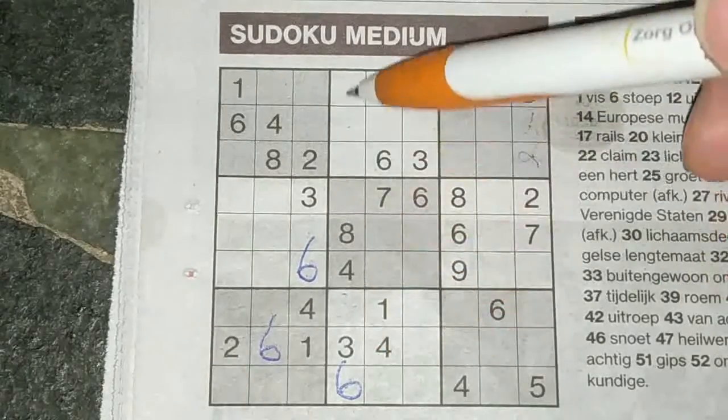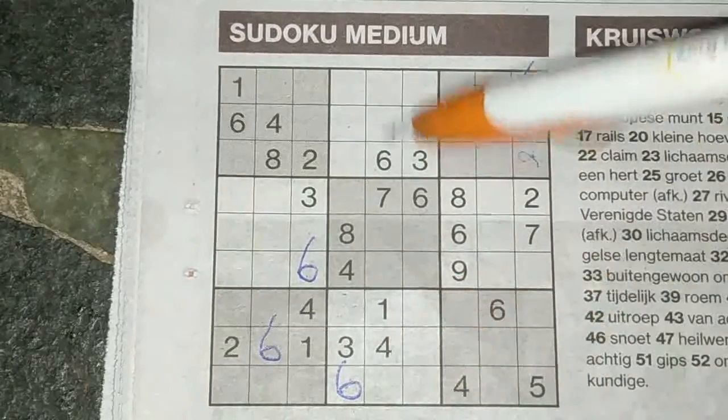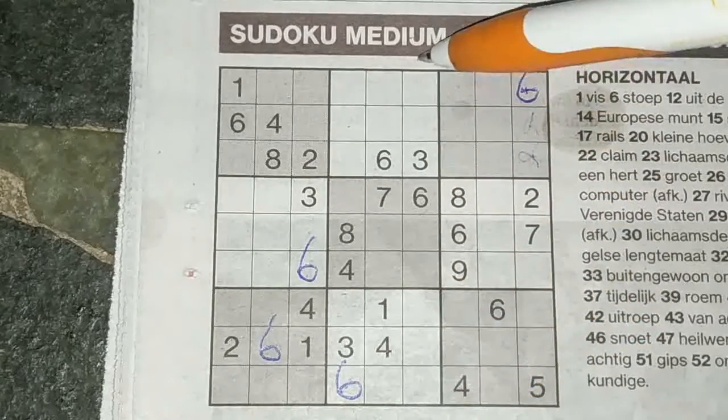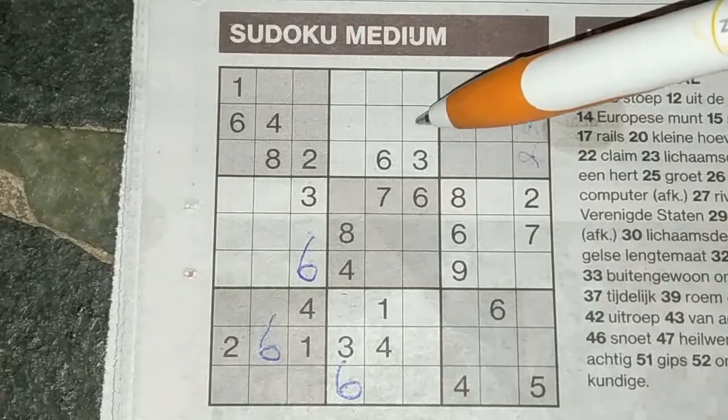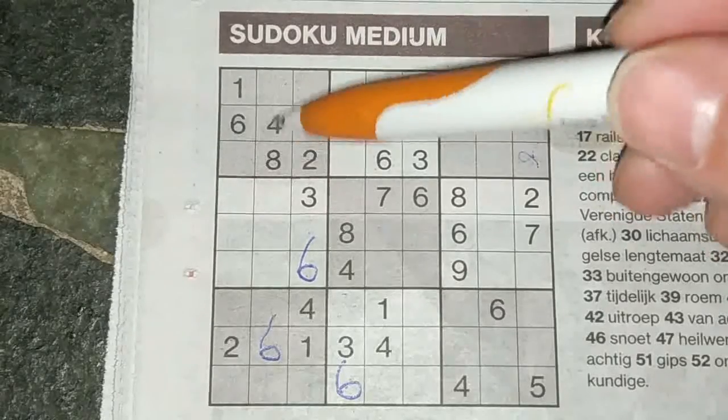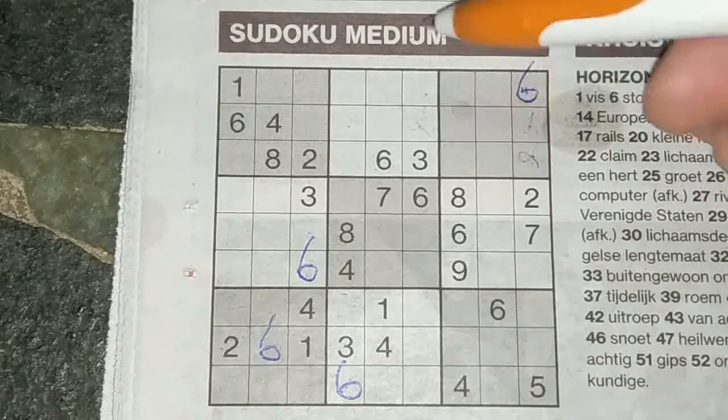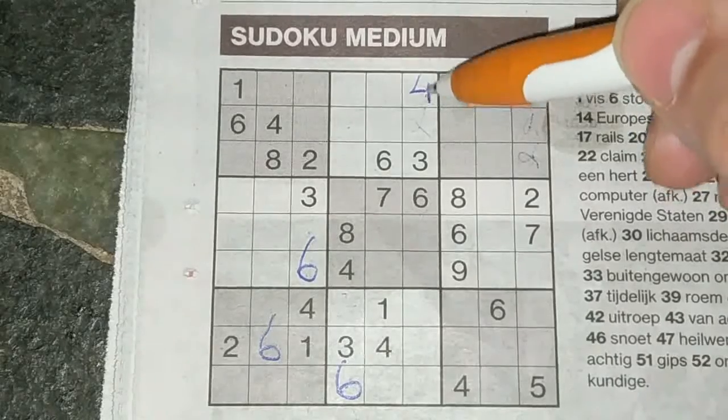4 in this column, 4 in the middle column. So in the column next, the only 2 places for a 4 is here or there. I see here already a 4. No 4 there. 4 must be here.